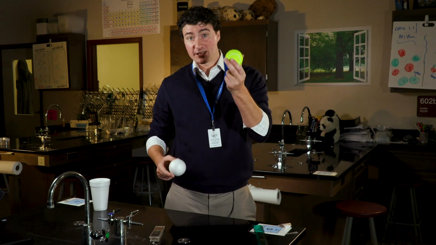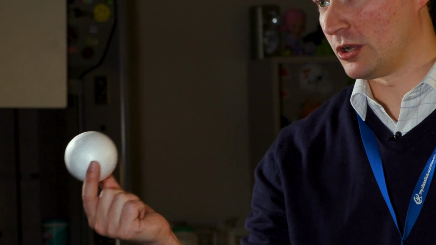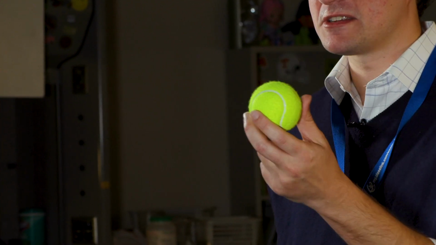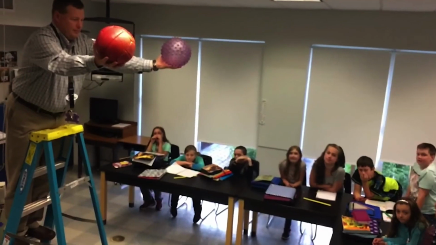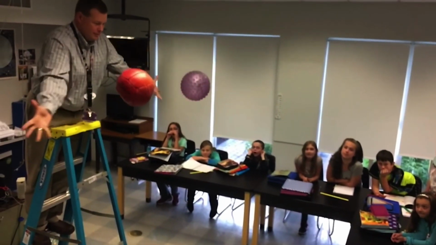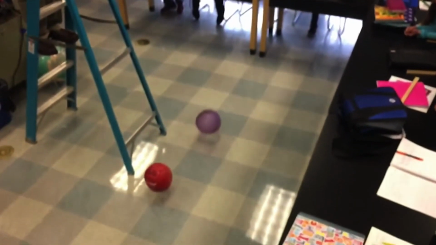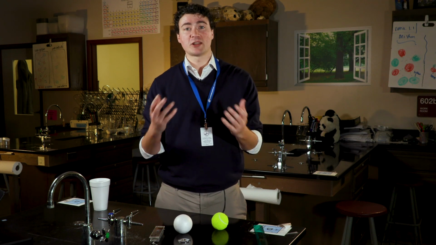Also, the tennis ball will typically bounce higher than the foam ball, and this higher bounce can sometimes cause students to feel that the tennis ball must be hitting the ground first. Recording student trials with a smartphone or an iPad camera can be a great way to gather video evidence, which can be used later during these class discussions.